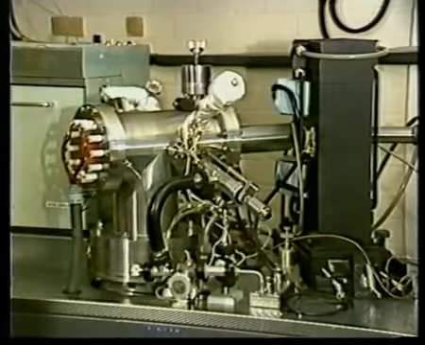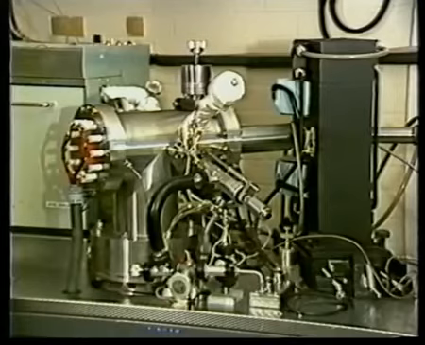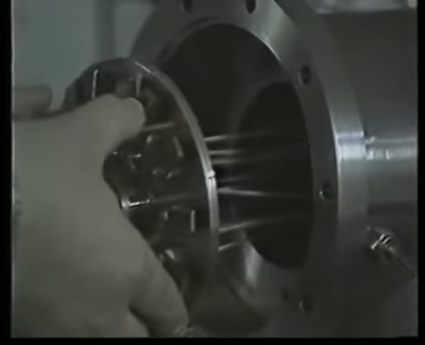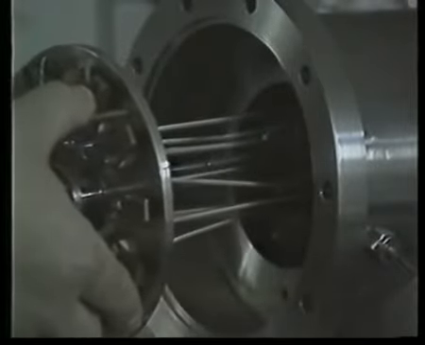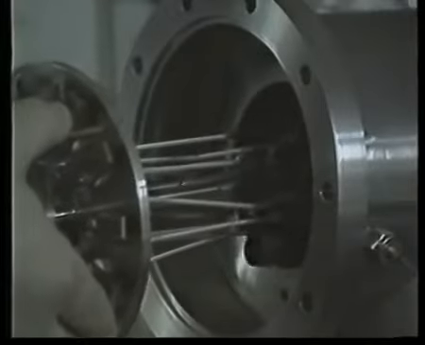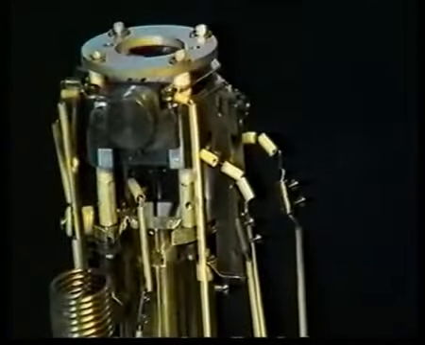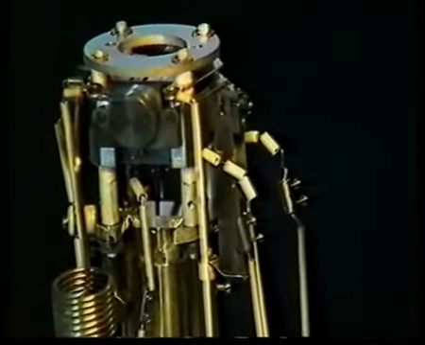Here on the left is where the sample is ionized. Now this is known as the source, and it's shown here being removed from its housing. Samples can vary enormously in type and may be elements, mixtures, or compounds, and their state may be solid, liquid, or gaseous. So the source has to be capable of producing ions from these many different types of sample which may need to be analyzed.